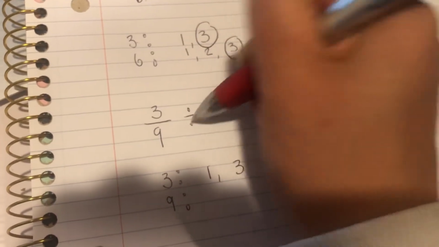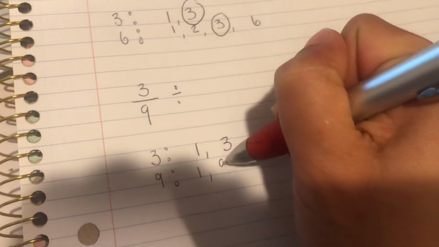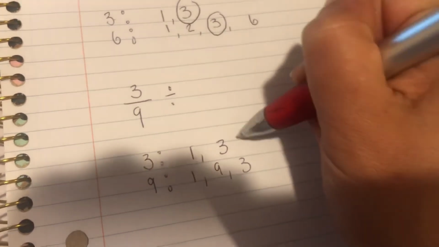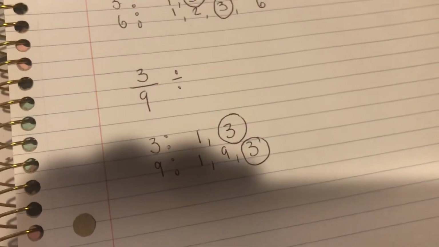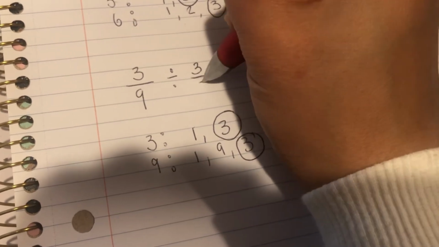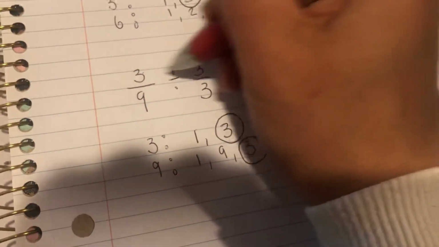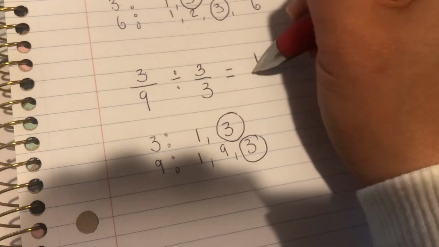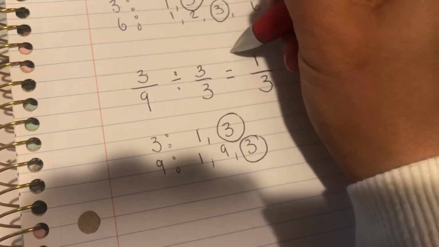And once you find that, you're going to divide the numerator and the denominator by the greatest common factor. So the greatest common factor between 3 and 9 is 3. So we divide both by 3. 3 divided by 3 is 1. 9 divided by 3 is 3. So it would be 1/3.